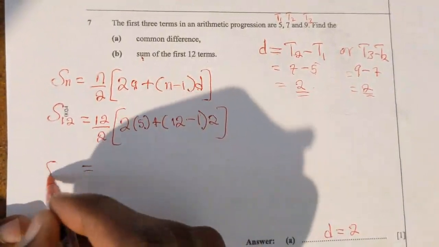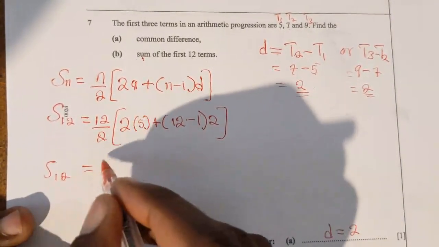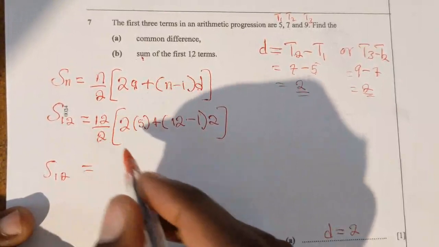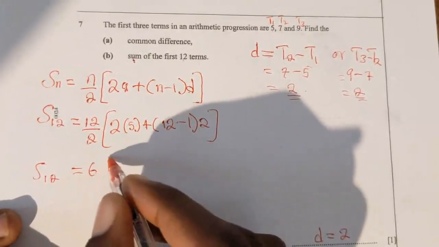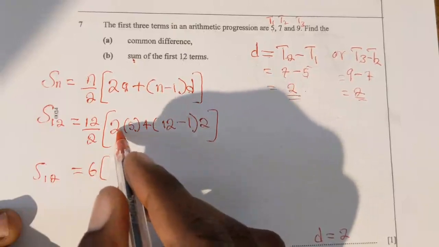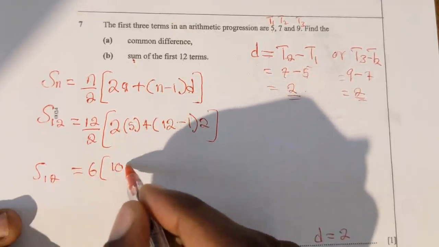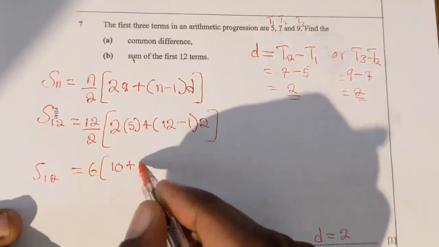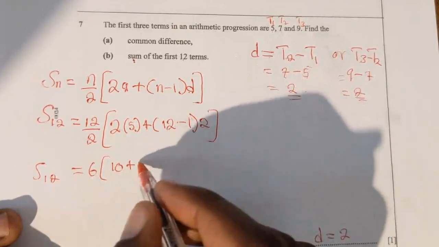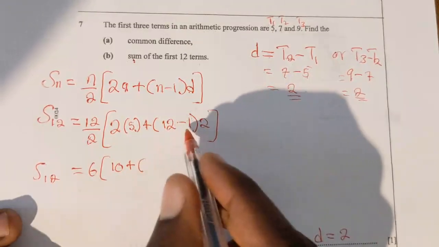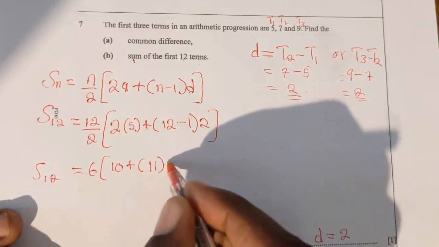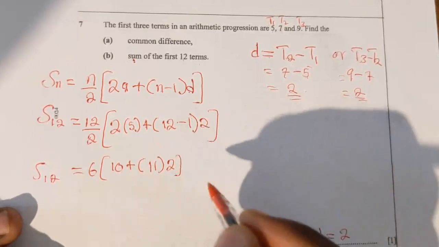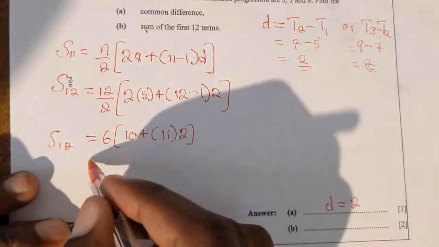So it is going to be S12 is equal to 12 over 2, and 12 over 2 is going to give you 6. Then 2 times 5, that is 10, plus 12 minus 1. 12 minus 1 is 11. Then we have a 2 outside, like that. So this is how you solve it.